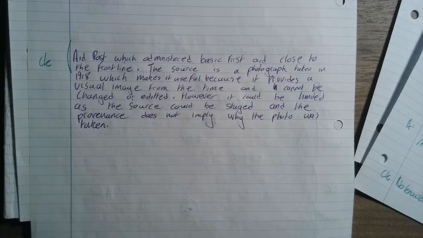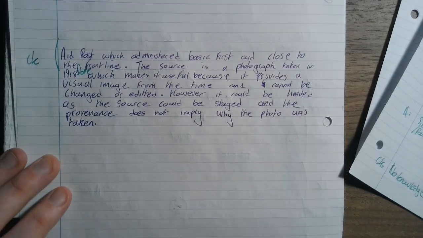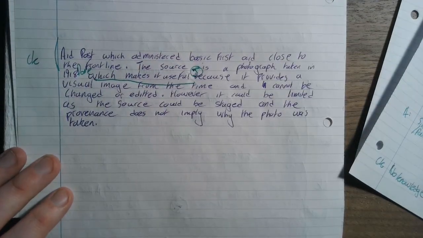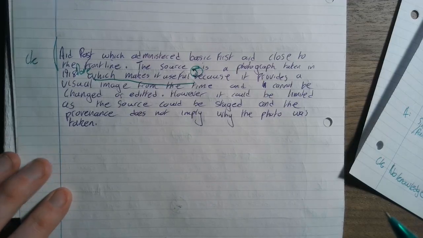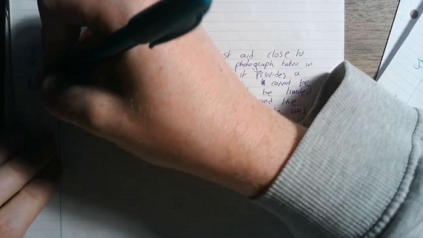Now what I'm about to do is go into the provenance. That's who made it, when it was made, and why. The source is a photograph taken in 1918. So there's my date, which makes it useful. Again, I've used that phrase, giving myself a judgment mark, because it provides a visual image from the time and cannot be changed or edited. So here I'm referring to the strength of the provenance.